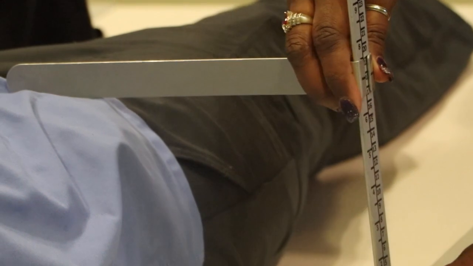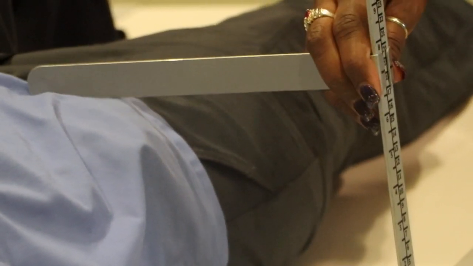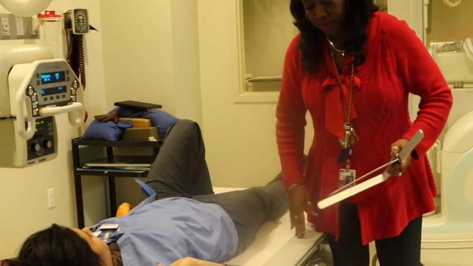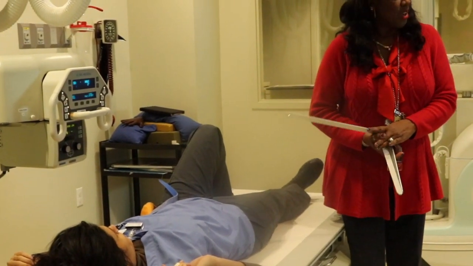And then you're going to read where this line comes across. Let me raise it up so that you can see. She reads at 18 centimeters, okay? So we're going to remember that. If it's 18 centimeters, what degree of angulation are we going to place on our central ray? Caudad tube angle of 3 to 5 degrees. So our patient measures 18 centimeters, and we have a 3 to 5 degree caudad tube angle on our central ray.